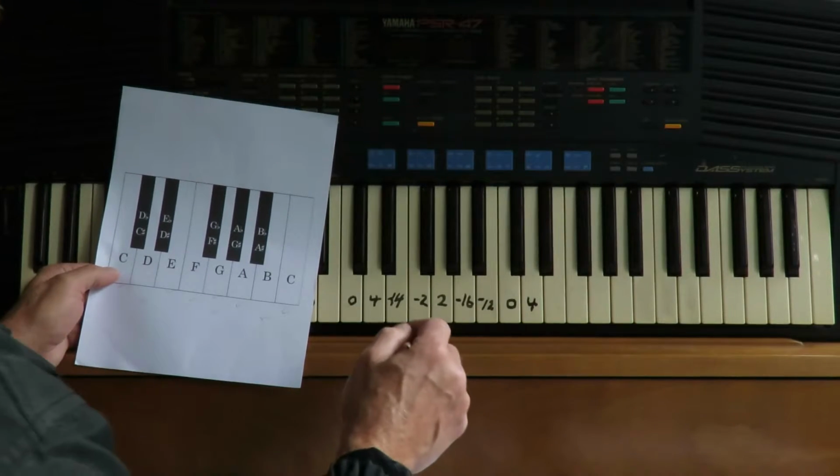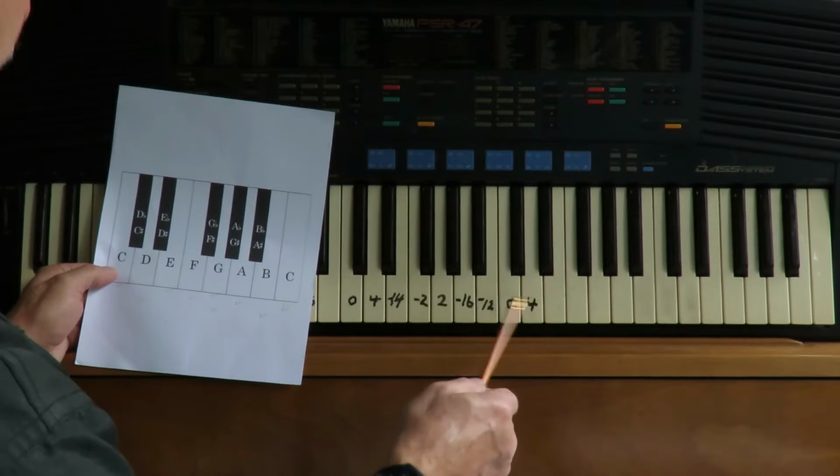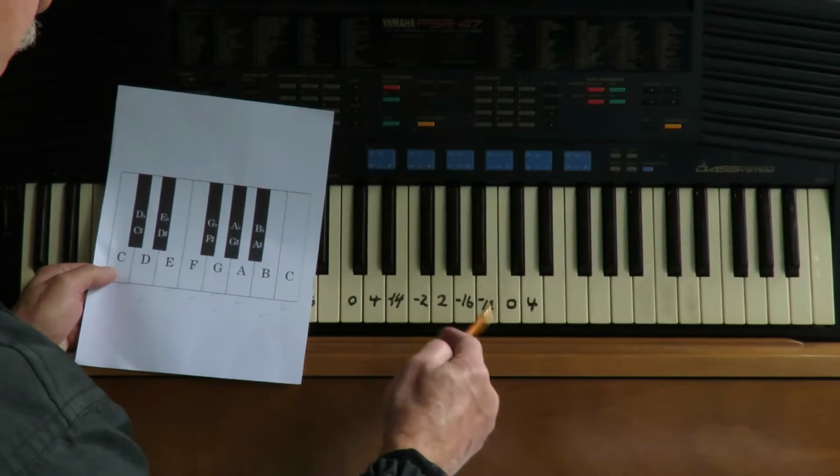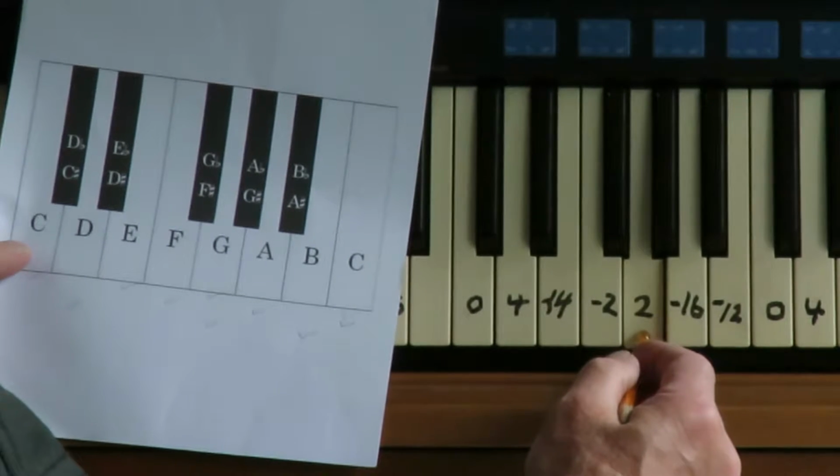So we know all our minor thirds, part of the major chord, are all perfect, are harmonic, and will sound great. Now what if we made a minor chord though? Okay, let's take from there to there. What do you know?